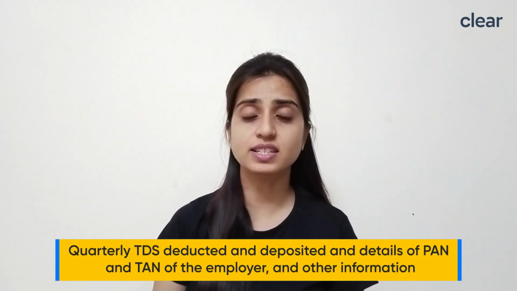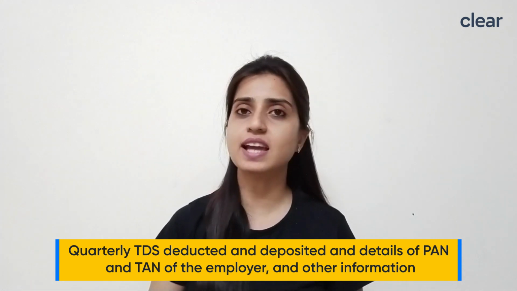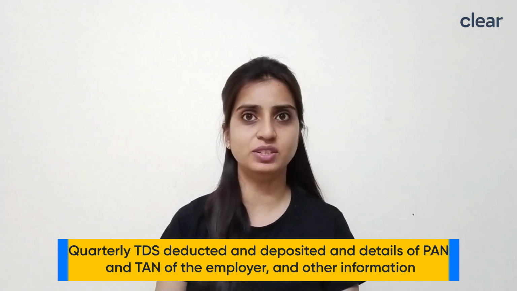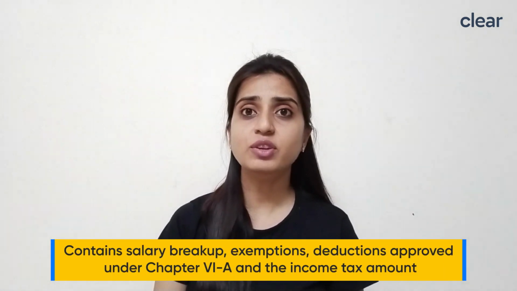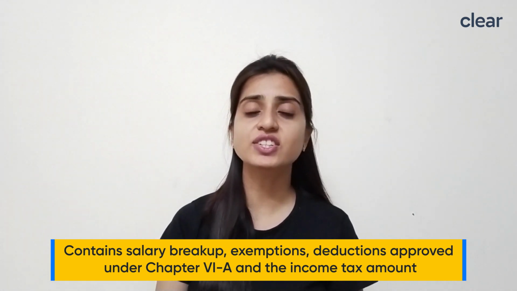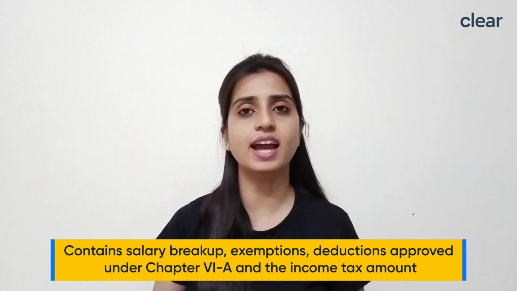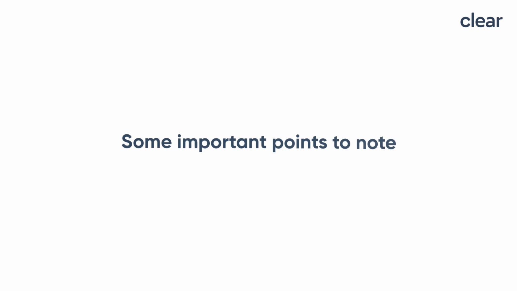Part A of Form 16 mainly contains the details of quarterly TDS deducted and deposited, and details of PAN and TAN of the employer and other information. Part B of Form 16 is an annexure to Part A. Part B contains the salary breakup, exemptions, deductions approved under Chapter VI-A and the income tax amount.